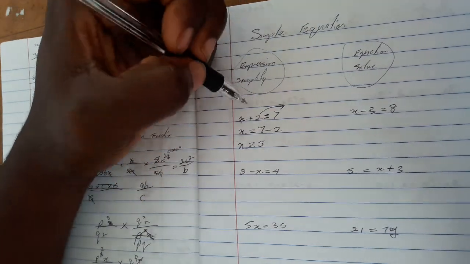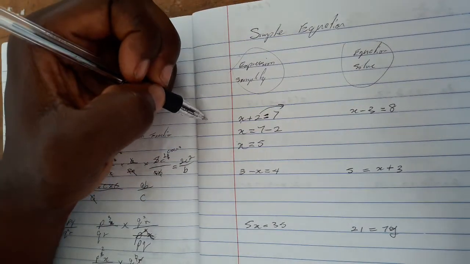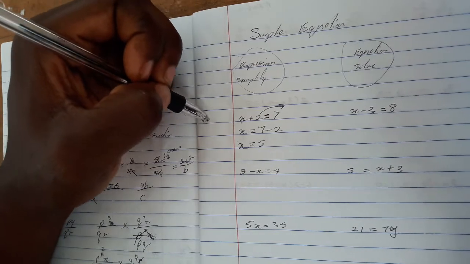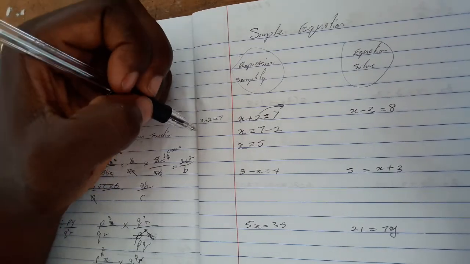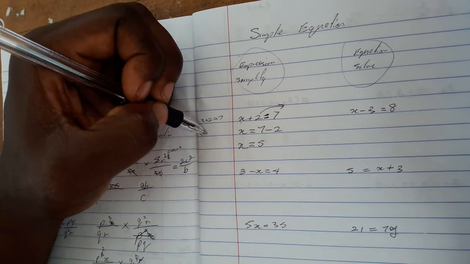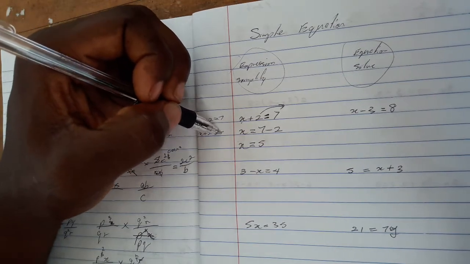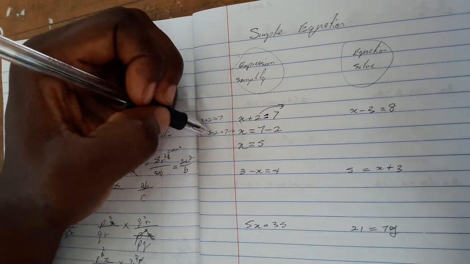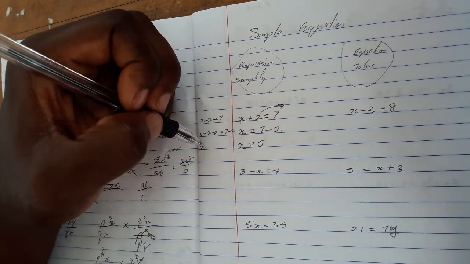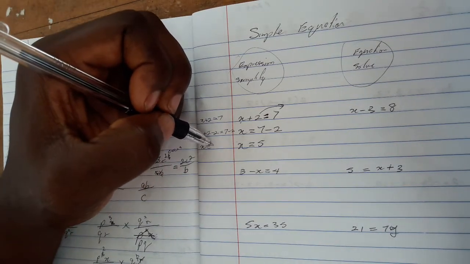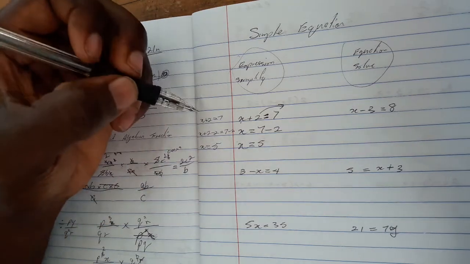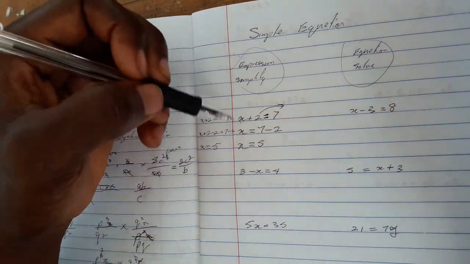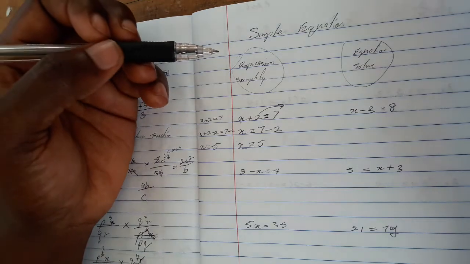Other persons will do it like this. You have x plus 2 is equal to 7. They will subtract the 2 on both sides: 2 minus 2 equal to 7 minus 2. Right, it's the same thing. When you subtract that 2, it becomes 0. So all you have left on one side is x, and on the other side you have 5. So you'll get the same answer. I think this one is easier. It saves a lot of time in the examination.